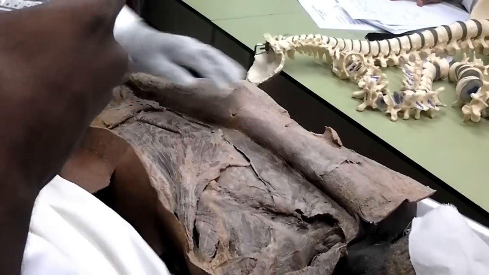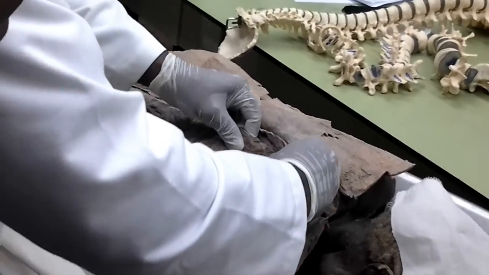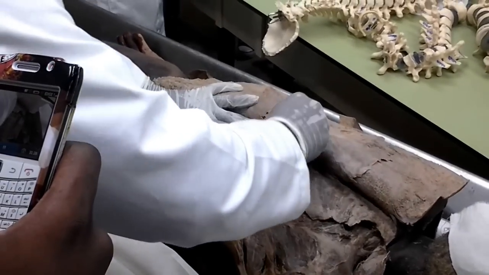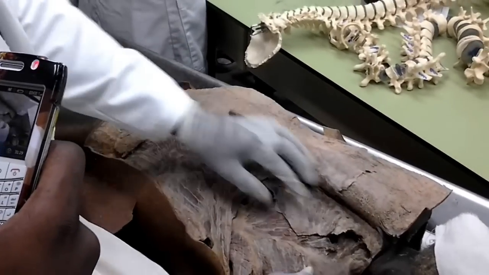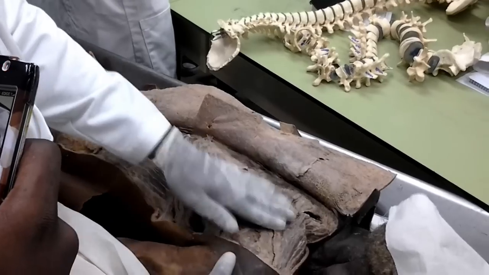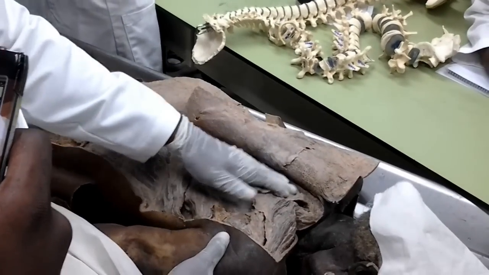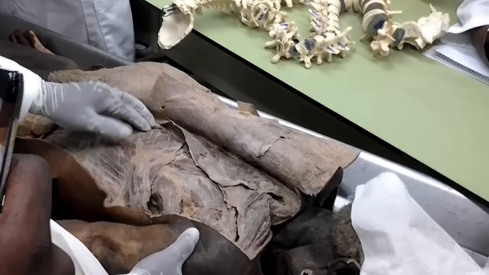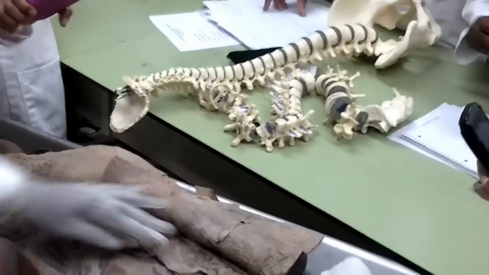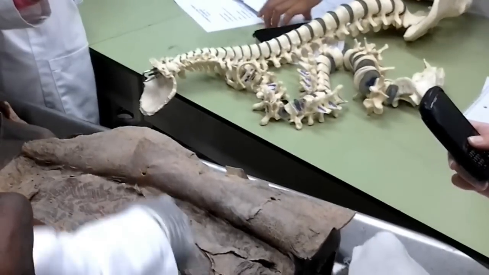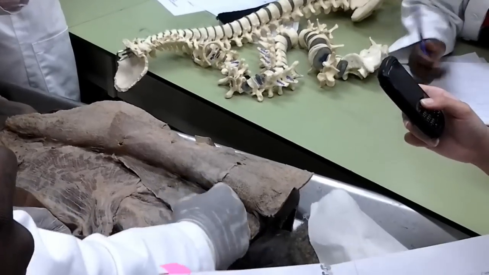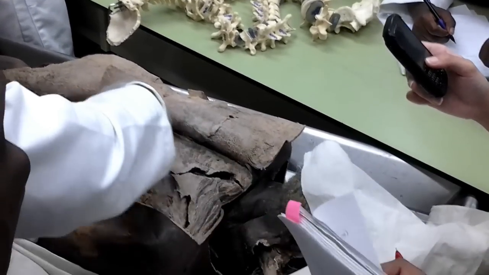Okay, so back muscles. So this is one muscle there, the first muscle I said, among the superficial muscles. We find a muscle called trapezius. Can you see this muscle here? This one is called trapezius. Actually, it is a triangle-like muscle.